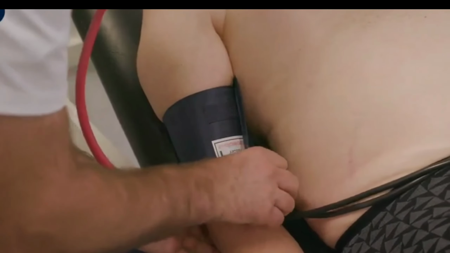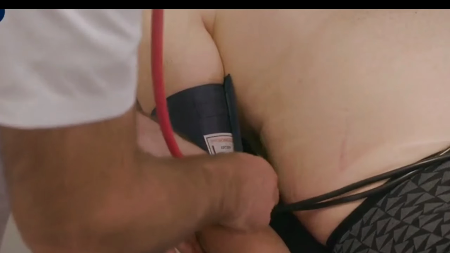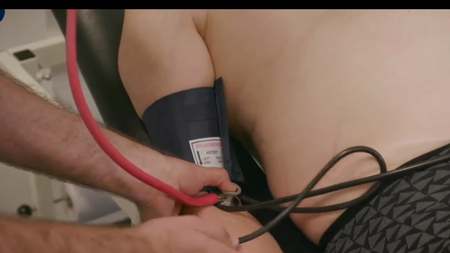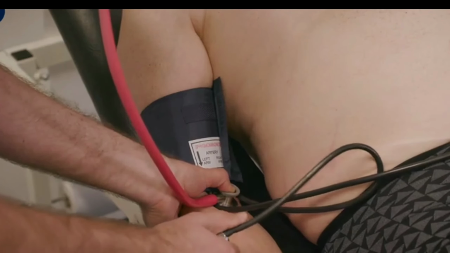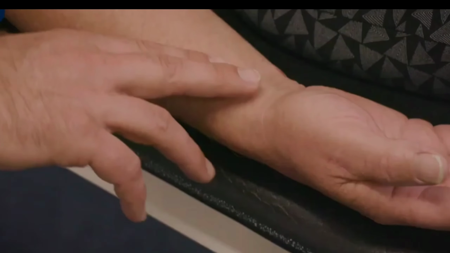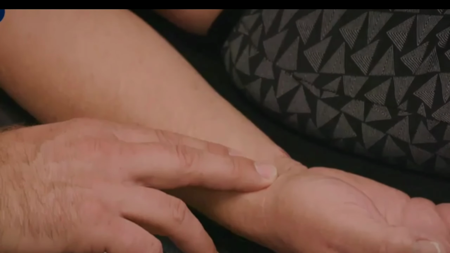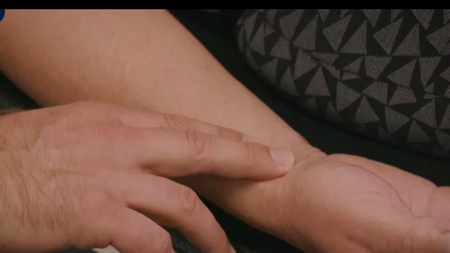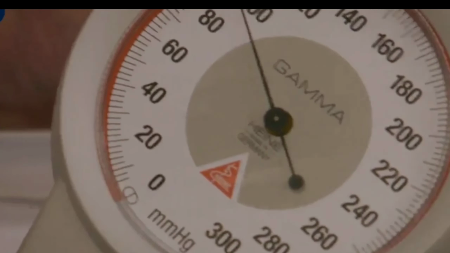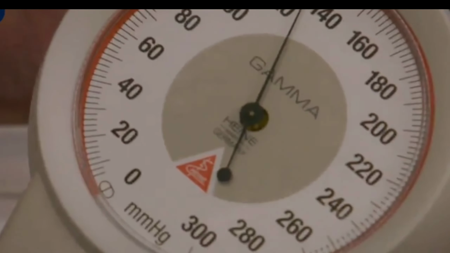The diaphragm of the stethoscope is positioned over the artery and the cuff is inflated above the predicted systolic blood pressure. It can be helpful to estimate the systolic pressure first by palpating the radial pulse while inflating the cuff up until the point that the pulse is no longer palpable. The cuff is inflated to about 20 to 30 millimeters of mercury above the predicted systolic blood pressure.